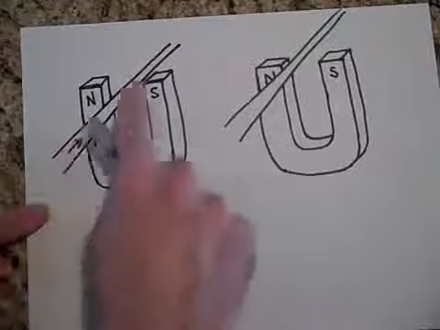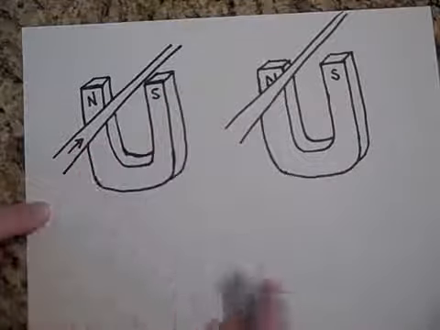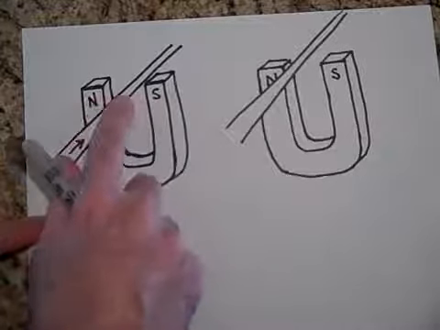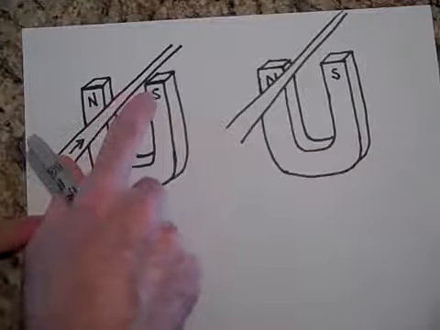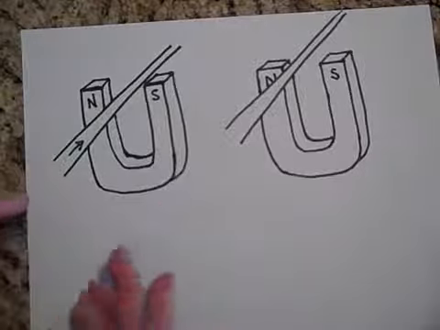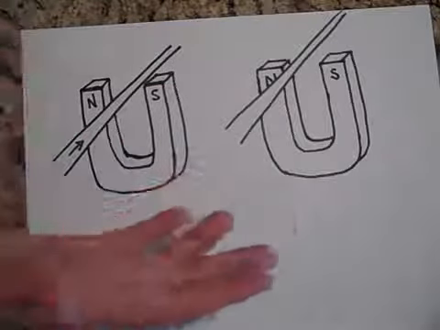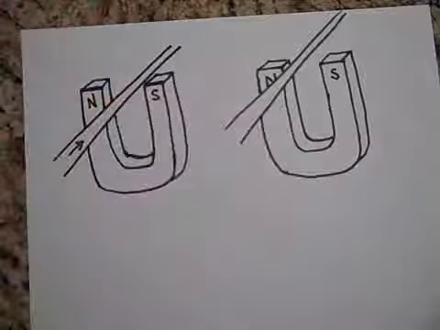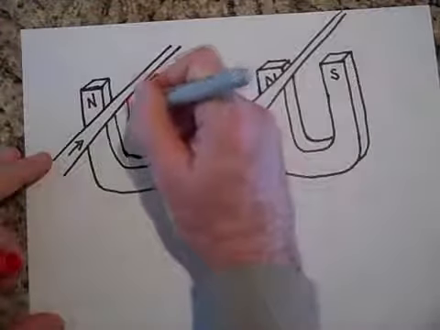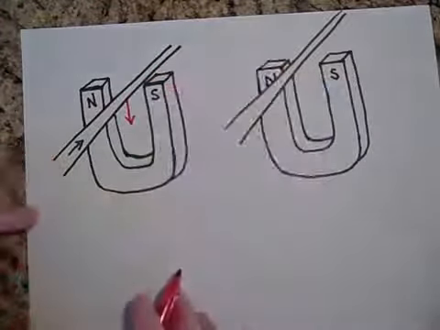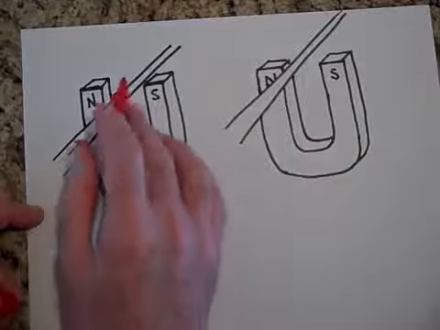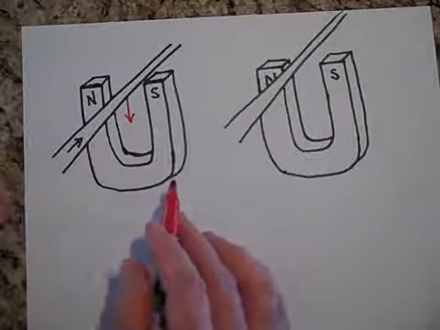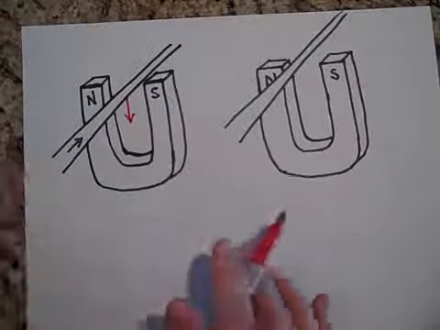If current's going this way down the wire in this magnetic field, remember the magnetic field goes from north to south, because if I put a compass here, the north pole would be attracted to the south pole. So if the field's going that way, I take my right hand and put my thumb in the direction of the current, and so this wire will be pushed down. That's the motor effect. We're taking electricity and making mechanical energy, kinetic energy.